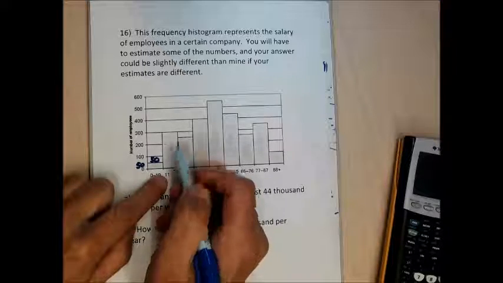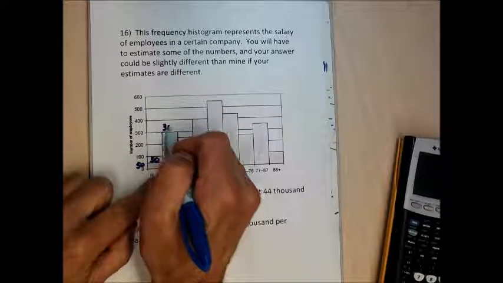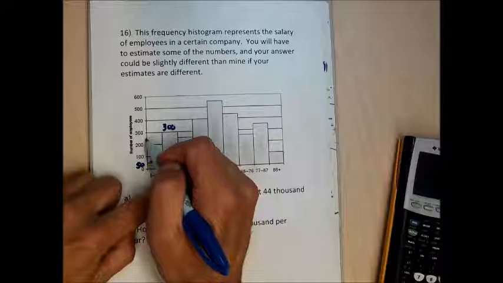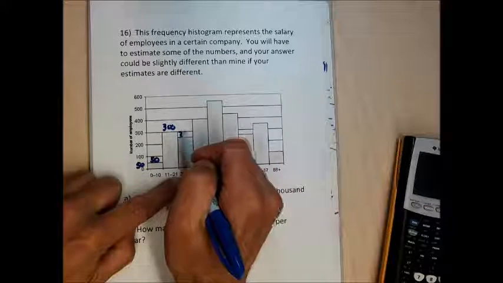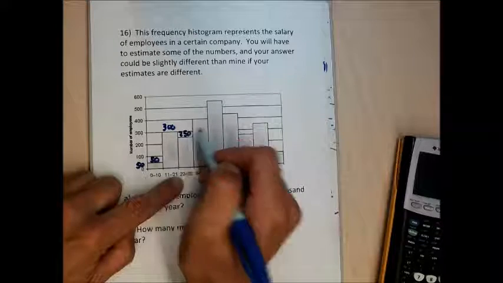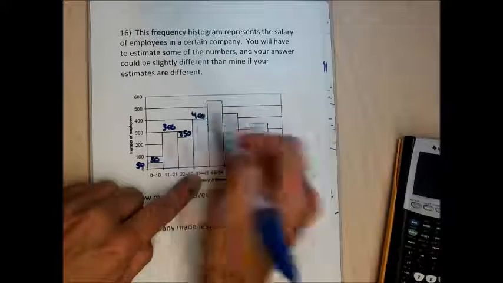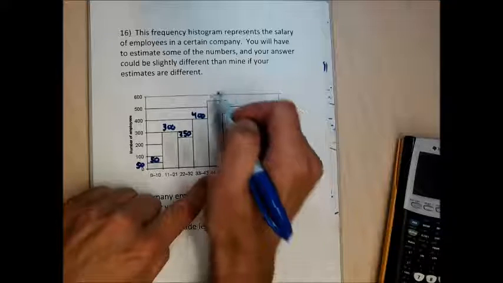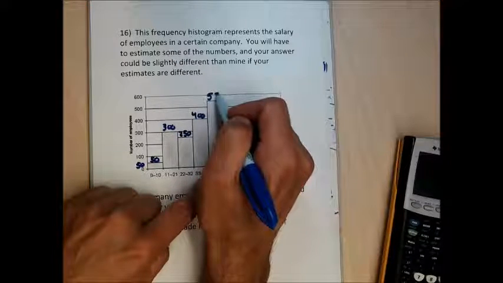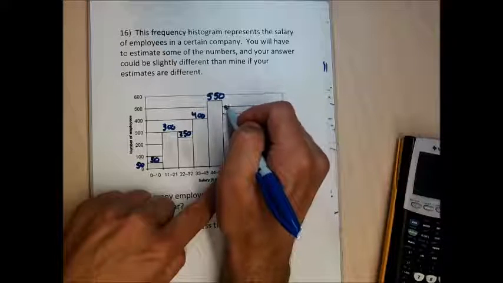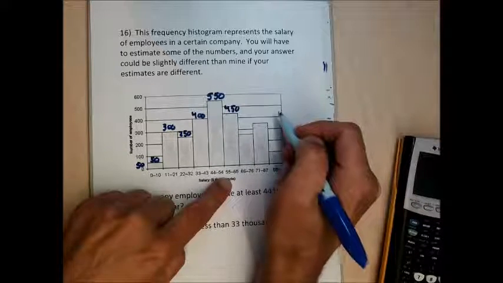Between 11 and 21,000, that would be 300 people. Between 22 and 32,000, I think that's 250 people. Between 33 and 43,000, 400 people. Between 44 and 54,000, I think that's 550 people. 55 and 65, 450 people.